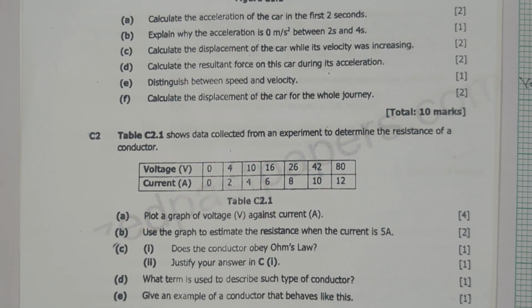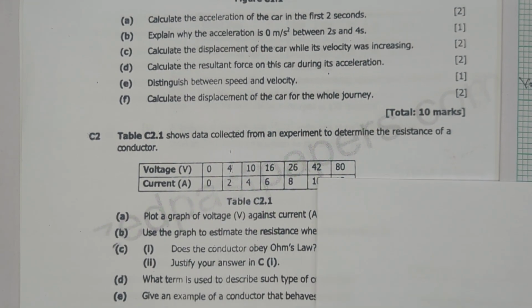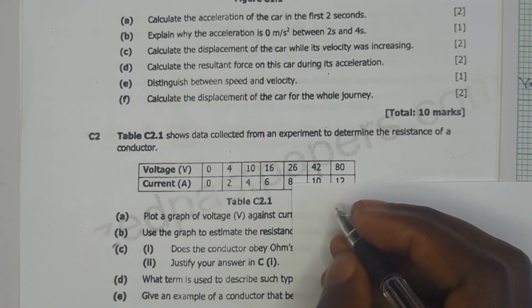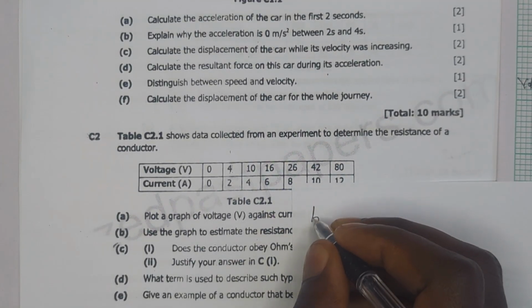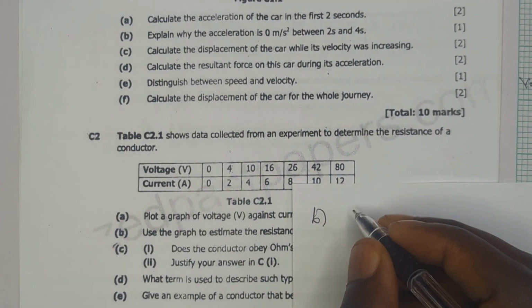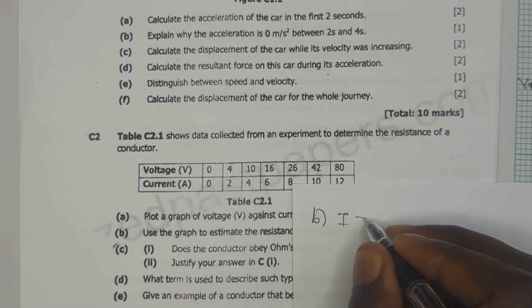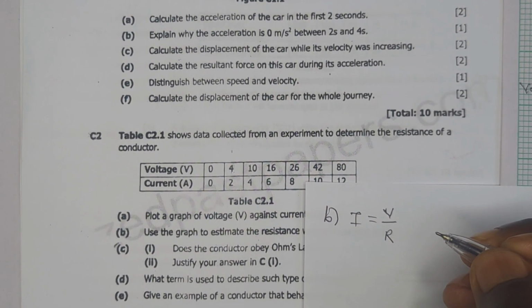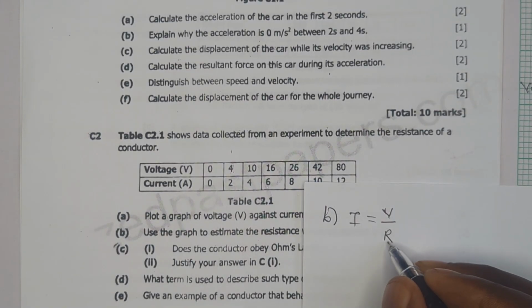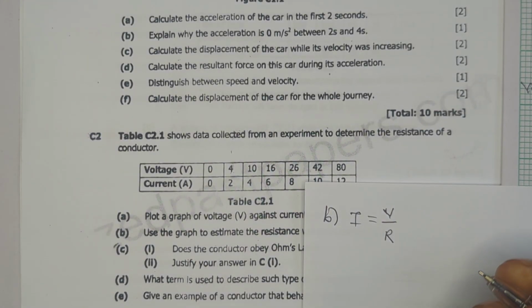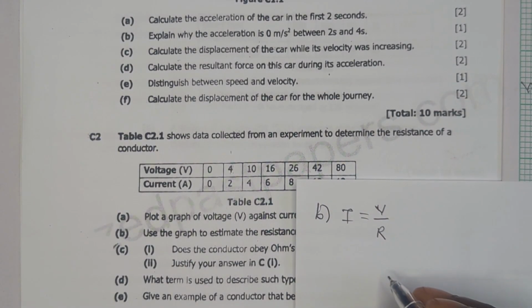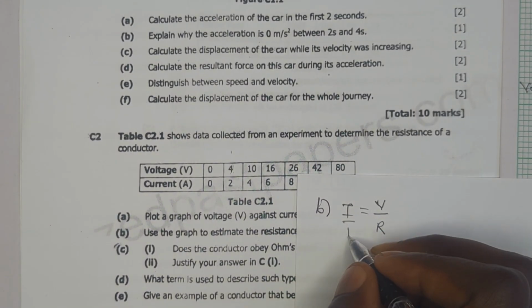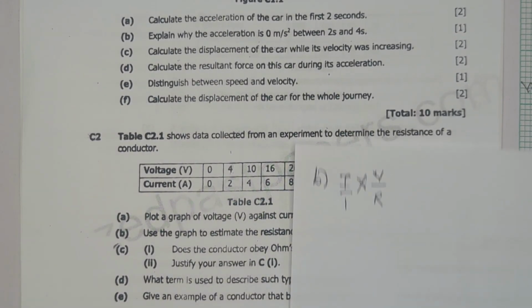Now the formula that we can apply here, it is for the current, so number B. So we know that current is equal to voltage over resistance. So to make resistance the subject of the formula, I over 1, we cross multiply.